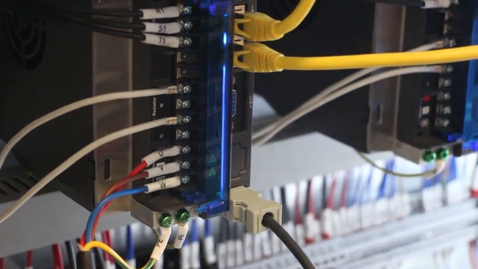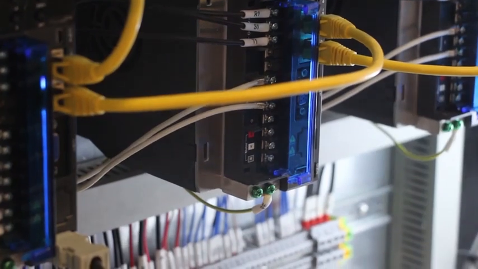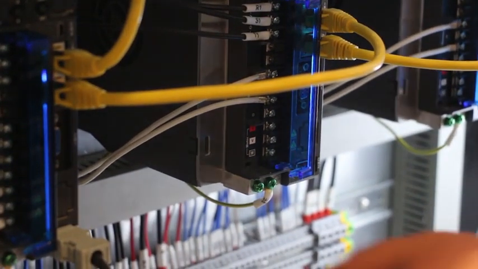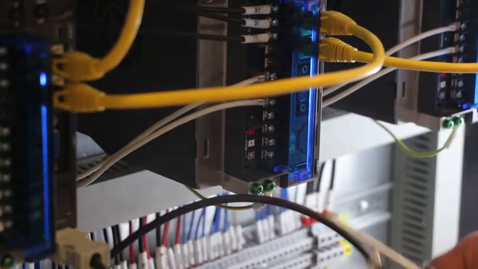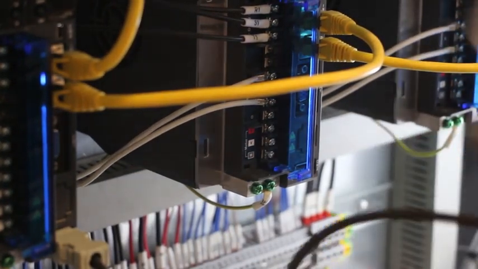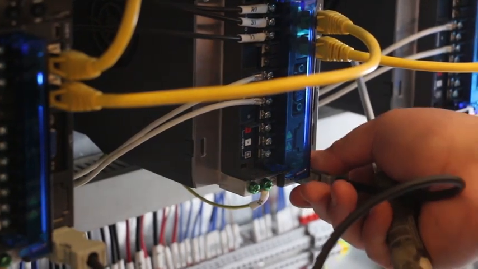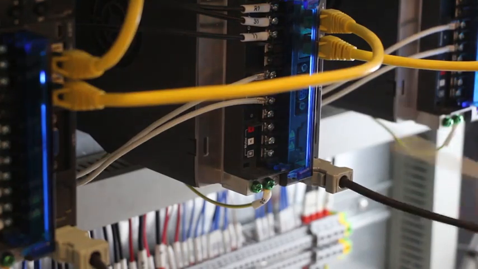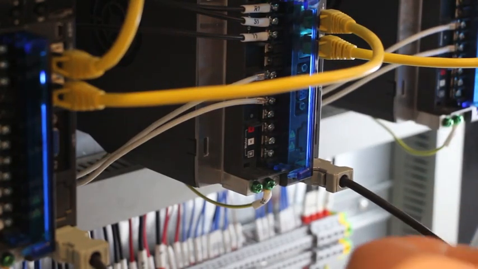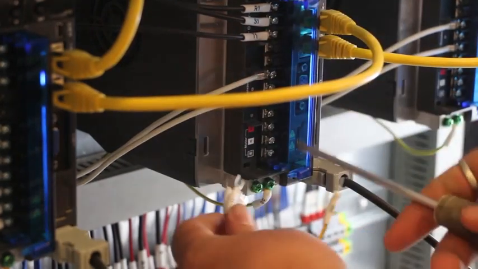Okay, second, this is Y2. Same way, find it, okay, very lucky. This is Y2, connector. It's okay. Y2. That's the same.